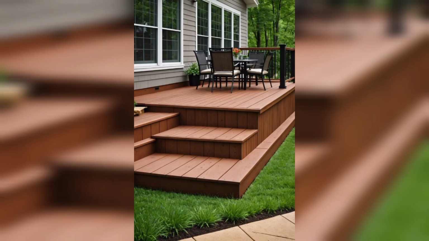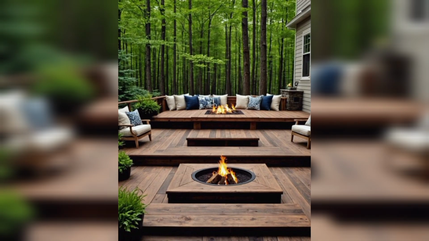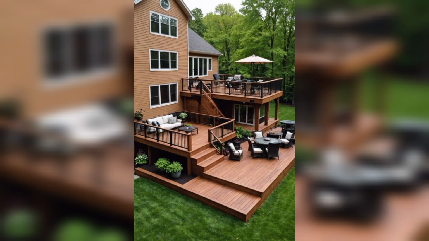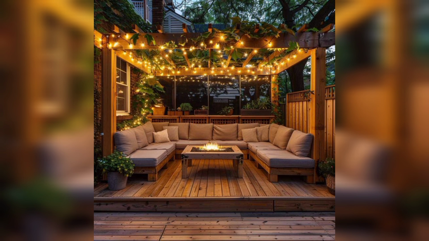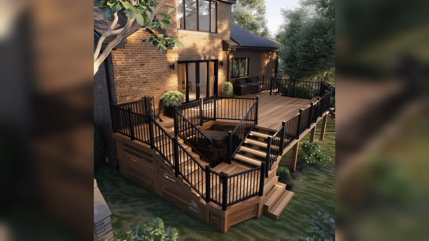Here are some key ideas and tips to consider to make the most of your budget: how to choose affordable materials, some design and technology.